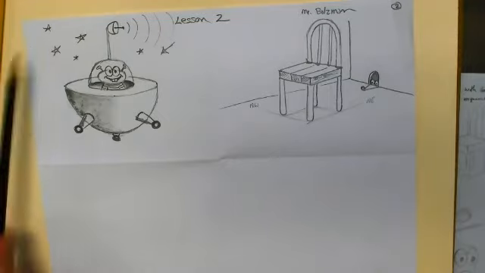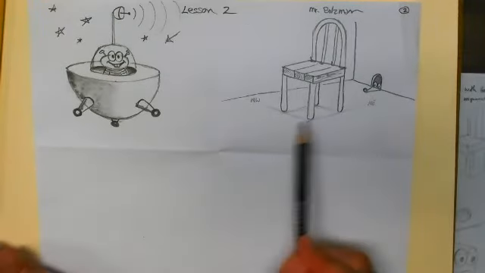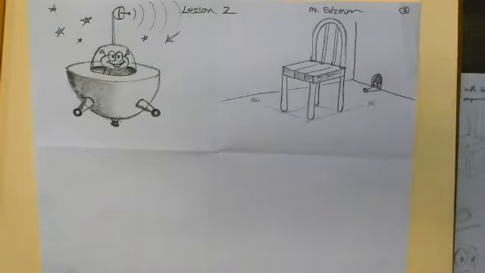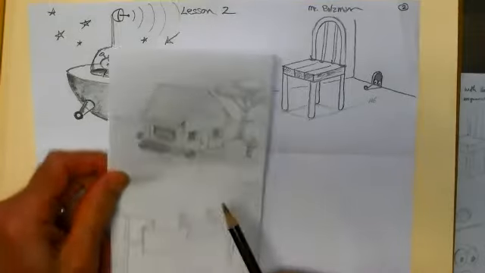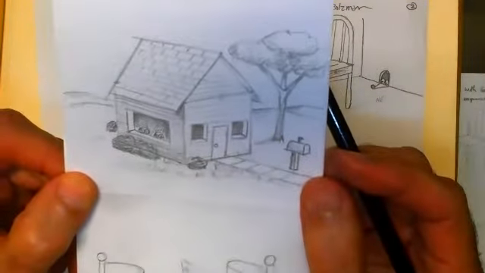The first part of this lesson, we did this kind of crazy guy in a spaceship here, and we did a chair with a mouse sticking out of the hole in the wall a little bit. Today, what I'd like to do is show you how to draw a simple house. So we're going to be taking a look at something like this right here, a simple house.